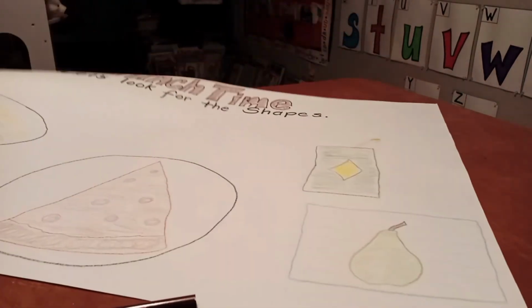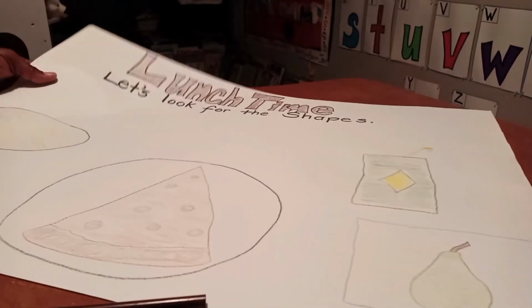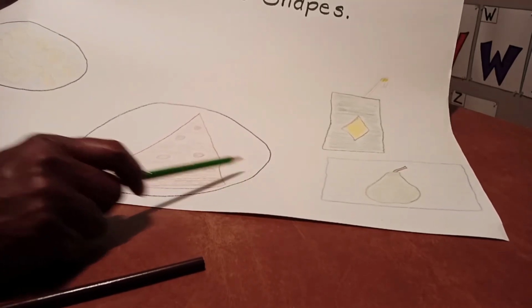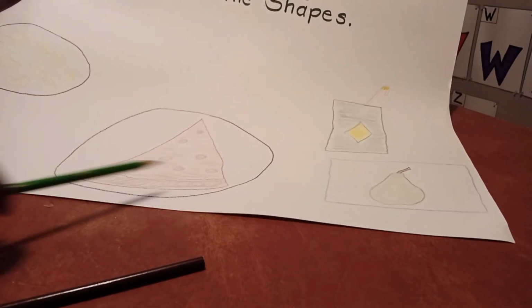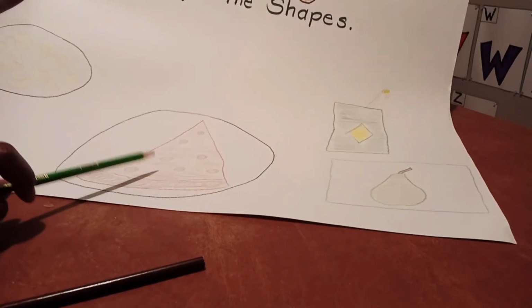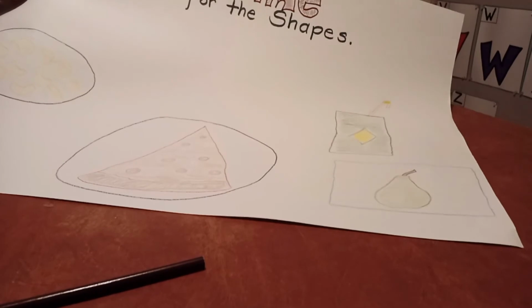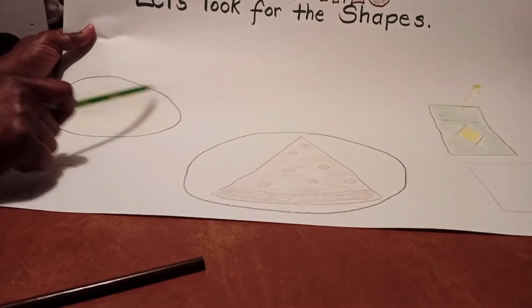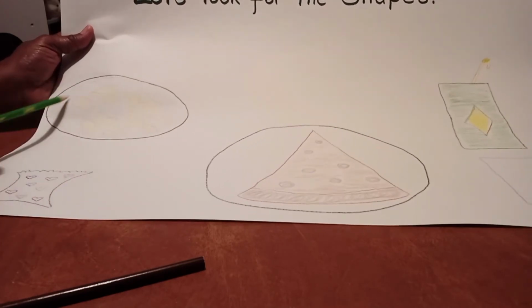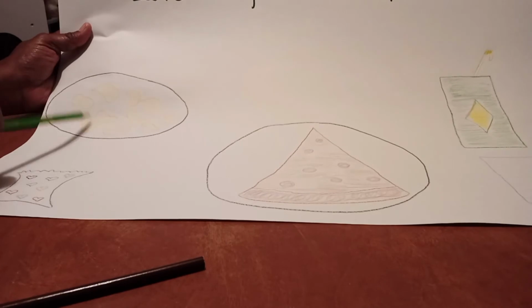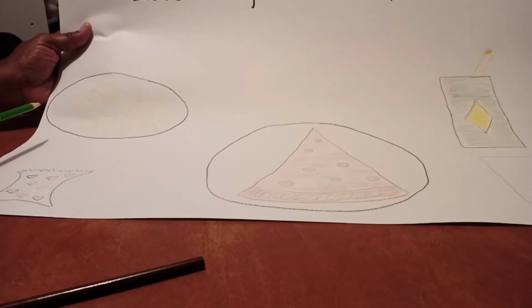So, guys, now we have a circle for our plate. Then we have a slice of pizza with pepperoni and cheese. That's a triangle. Then we have an oval salsa, and on it we have chips, and they can be in the oval family.